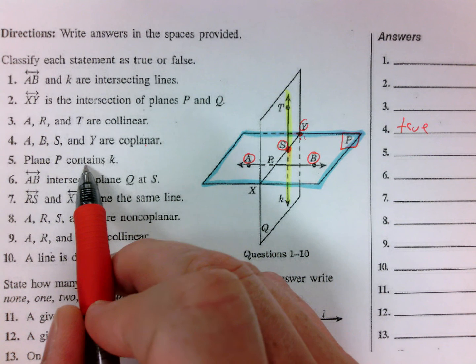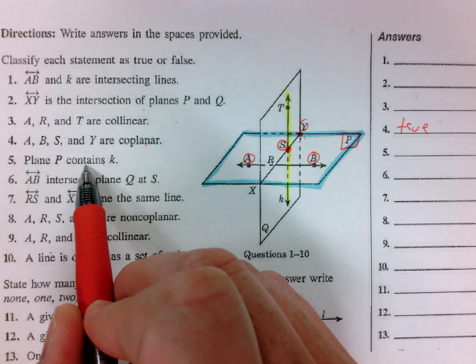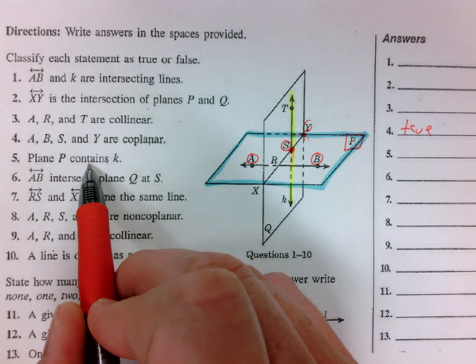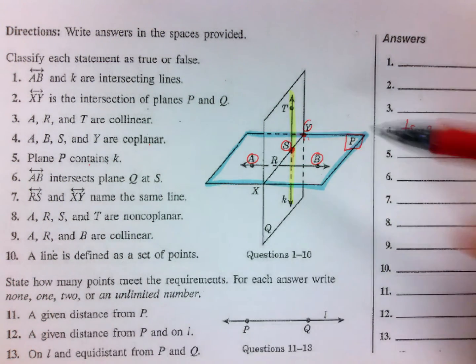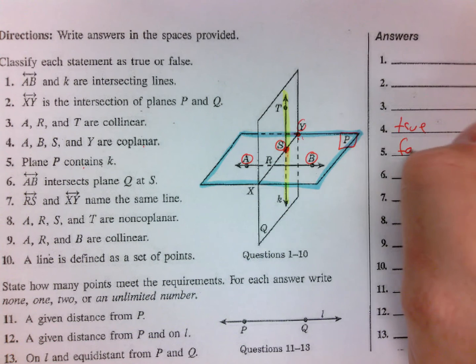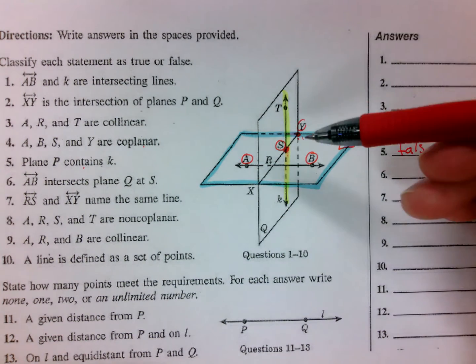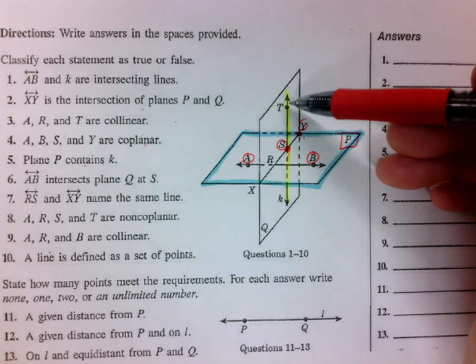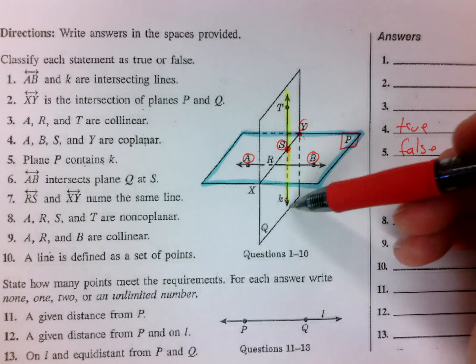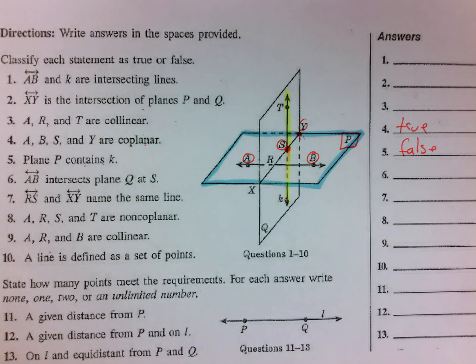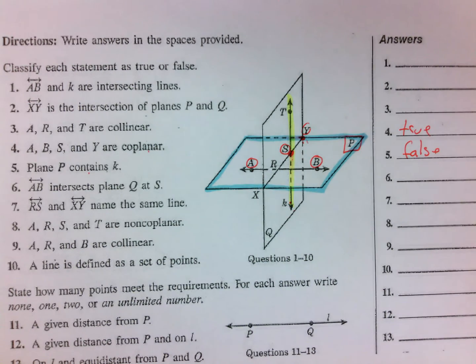That is not what the word contains means. Contains means the line is laying flat in the plane. So this one is a false answer, because the yellow line, line K, is just piercing it at one point. So that's a false answer.